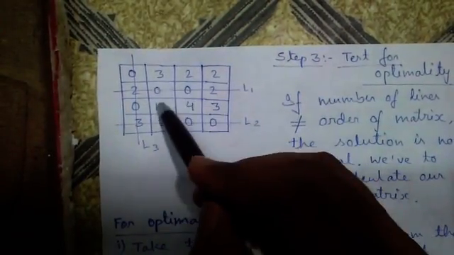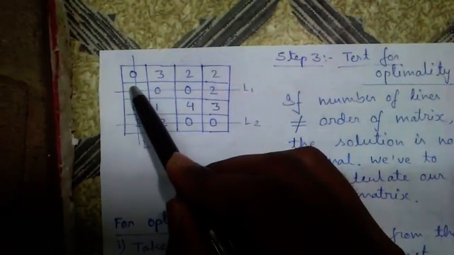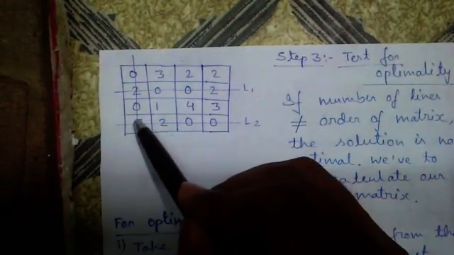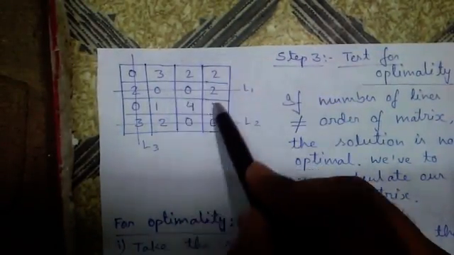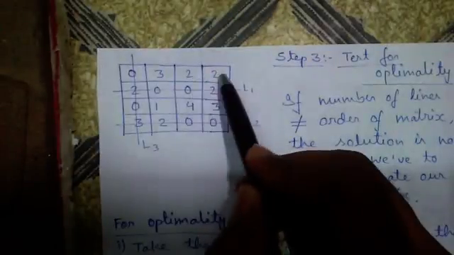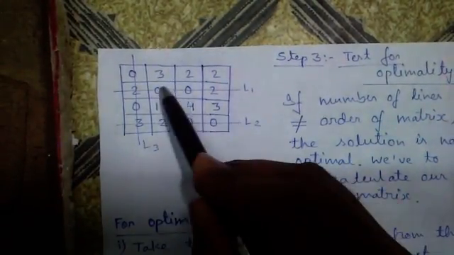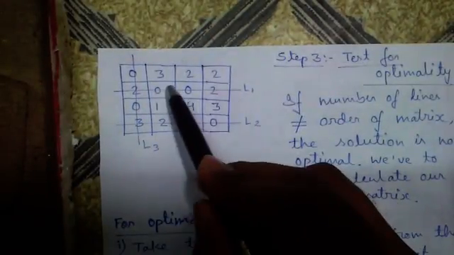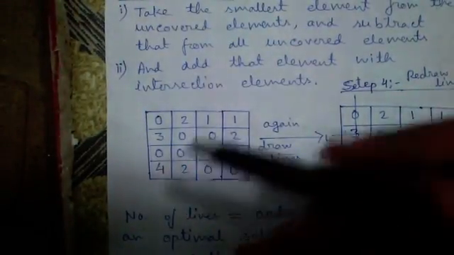So we will add 1, that is the smallest element, to the intersection elements. So we will add 1 to this, we will get 3, and 1 to this, we will get 4. And we will subtract 1 from each of the uncovered elements. So we will get 2, 1, 1, 0, 3 and 2. And the remaining elements through which only a single line has gone will be kept untouched. Performing the above operations, you will get our new matrix, that is our recalculated matrix.